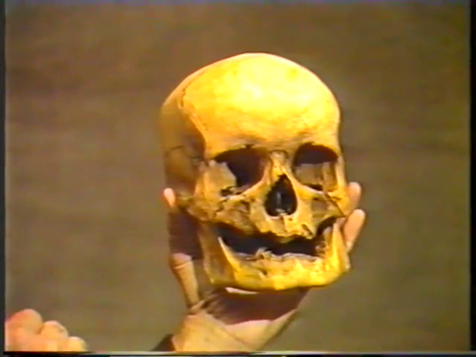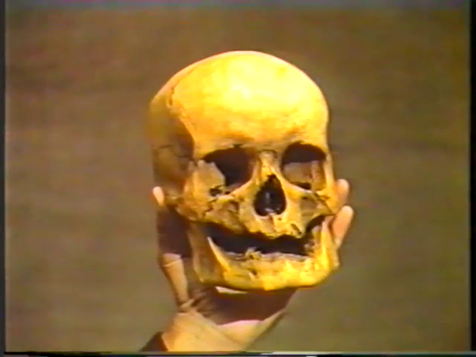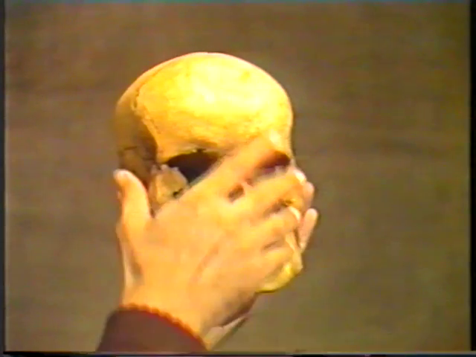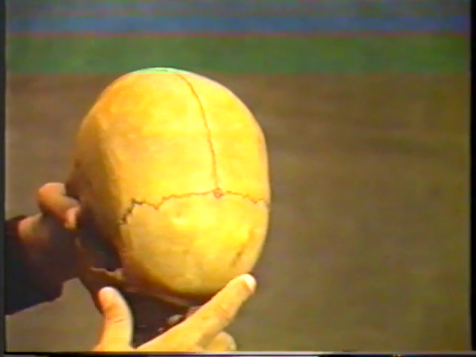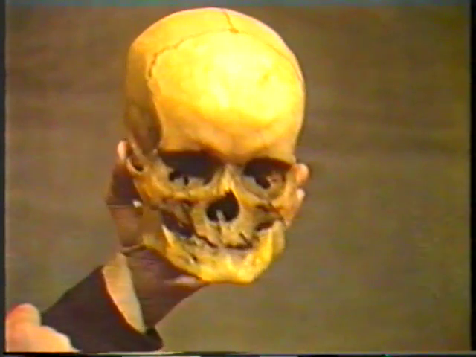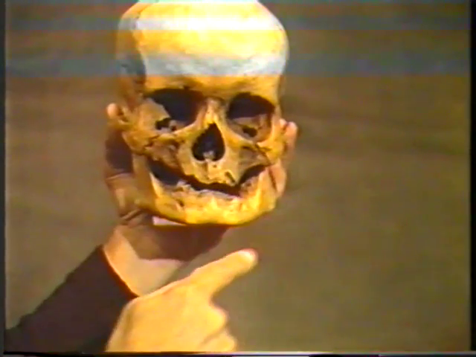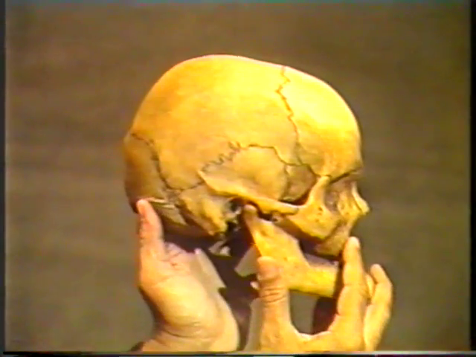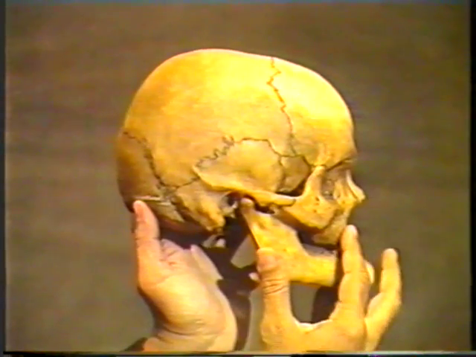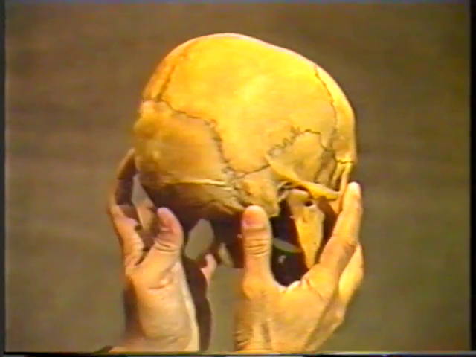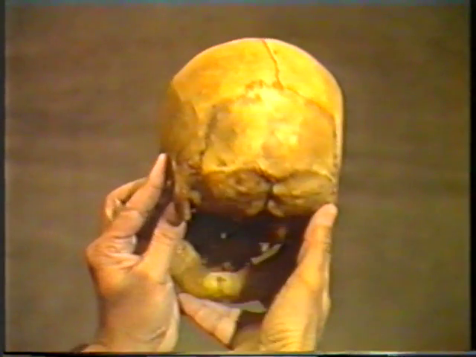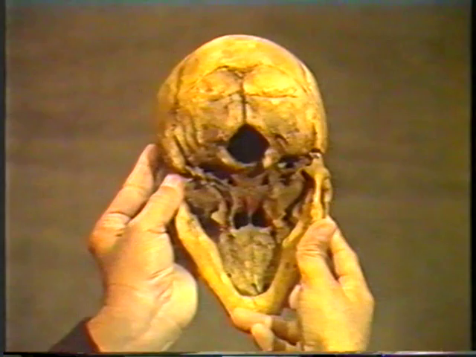For the convenience of description, the skull is described from various aspects: from the superior aspect or norma verticalis, the anterior aspect or norma frontalis, the lateral aspect or norma lateralis, the posterior aspect or norma occipitalis, and from the base or norma basalis.